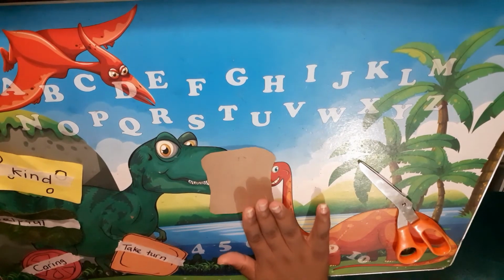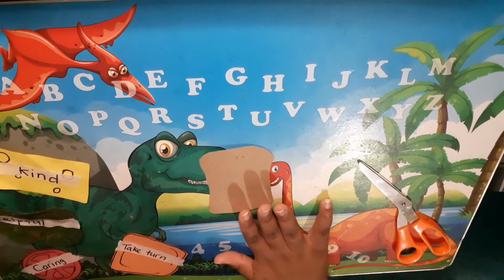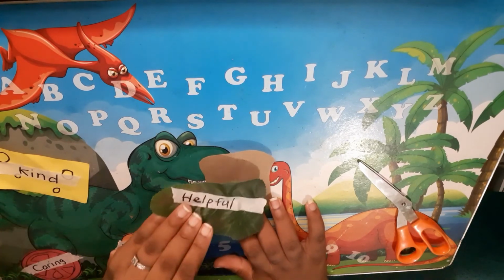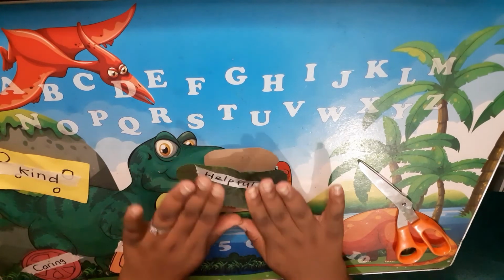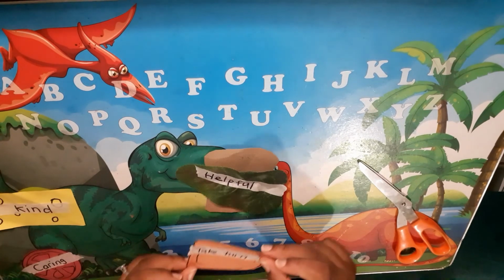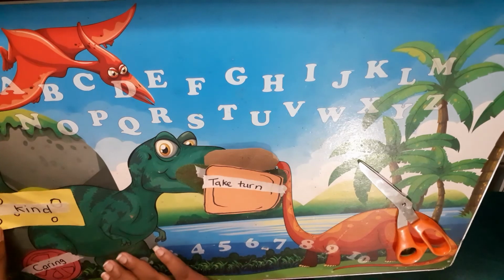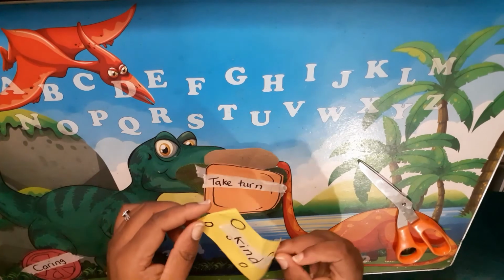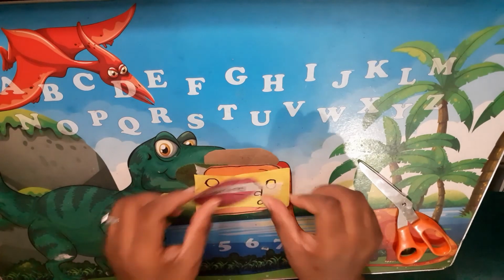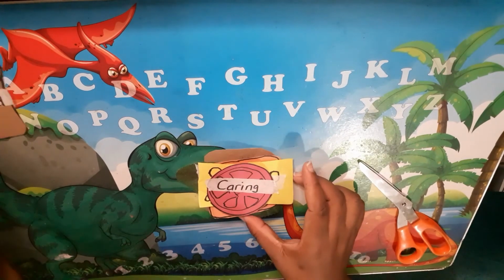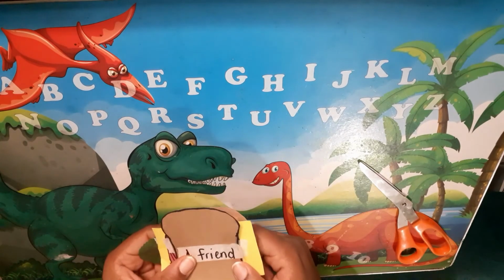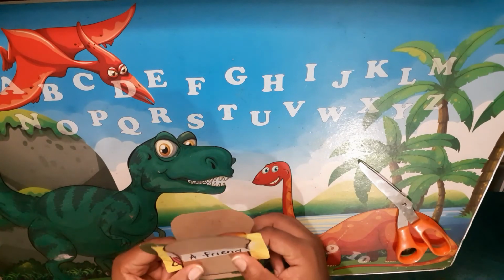Now let's put together our yummy friendship sandwich. We have our bread there. Then let's put the lettuce first. Helpfulness is so important, right? Then we can put our sausage, taking turns. Then our lovely kindness cheese, our caring tomato, and look at that, we can put our sandwich together and we have all the lovely ingredients that make up a good friend.